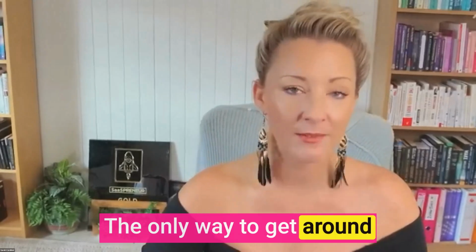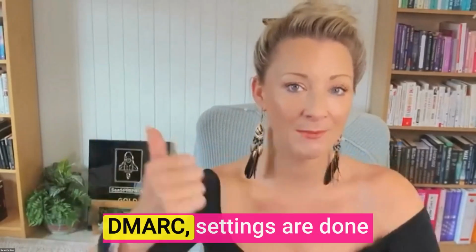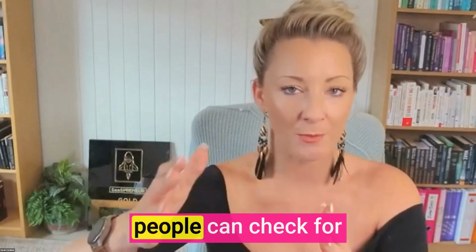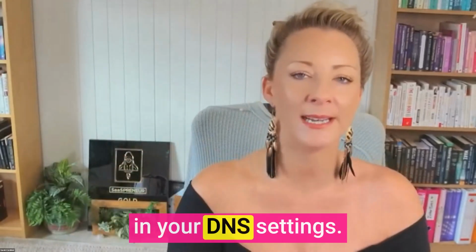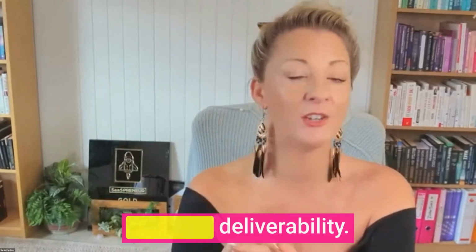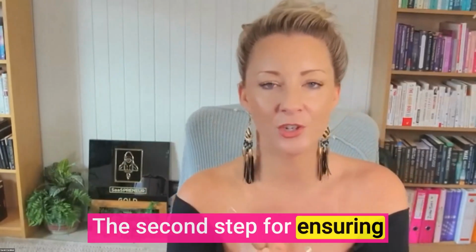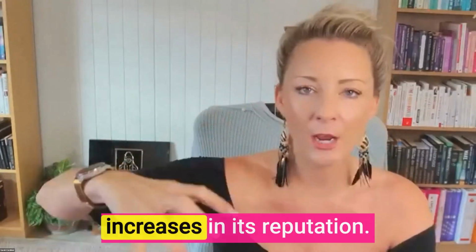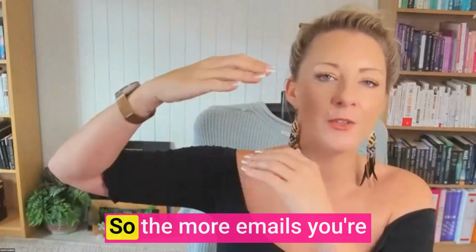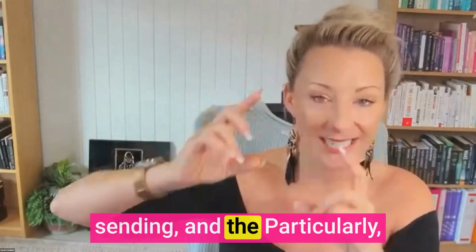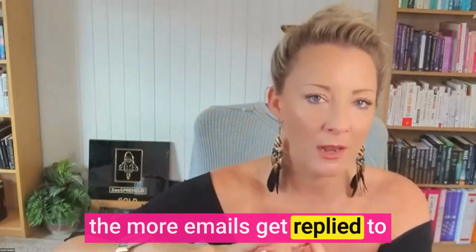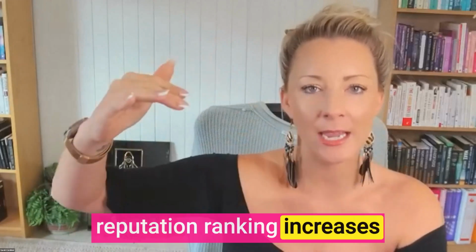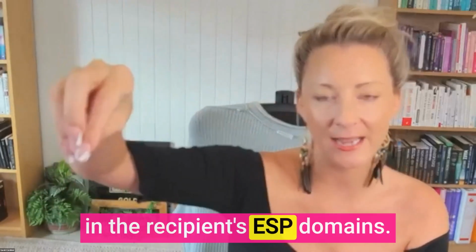The only way to get around deliverability is obviously just making sure that your DMARC, DKIM and SMTP settings are done properly, which our TekMatix people can check for you inside your account and your DNS settings. That's the first step for ensuring deliverability. The second step for ensuring deliverability is over time, your sending domain increases in its reputation. So the more emails you're sending, and particularly the more emails get replied to or clicked on, the higher your reputation ranking increases in the recipient's ESP domains.